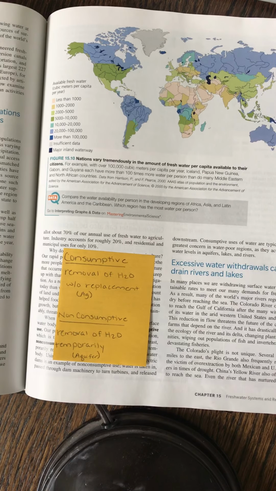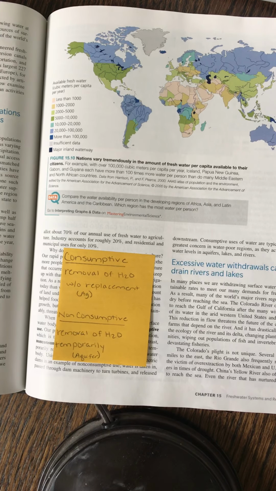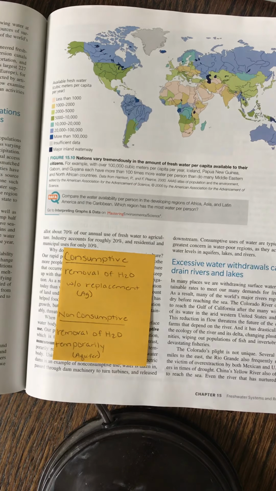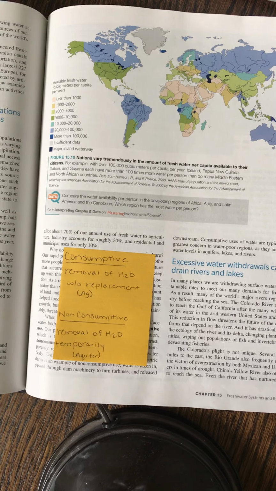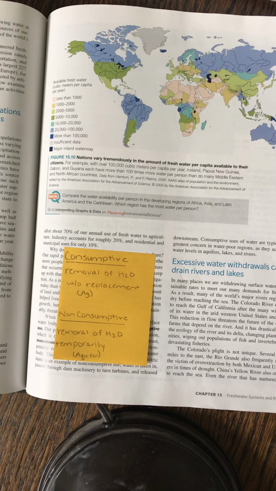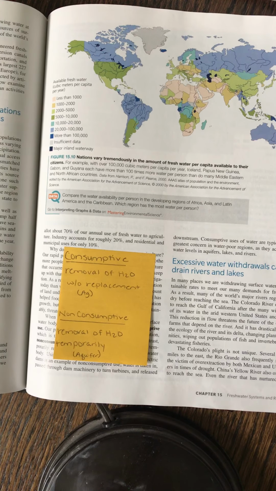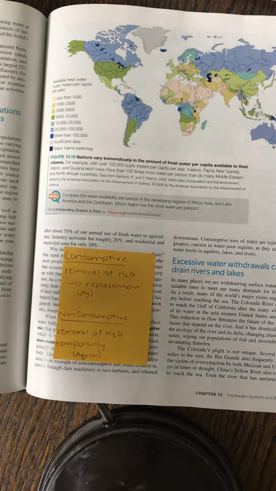Consumptive water use is stuff that's not going to replace the water back into the system right away. Agriculture, it sits then into the plant, or us drinking the water. That process, the water stays in us and it doesn't go back into the system. It then goes to a sewage facility or something else. Non-consumptive would be removing that water temporarily and returning it back. So pumping water out of an aquifer to water your lawn, it's going to go right back down.